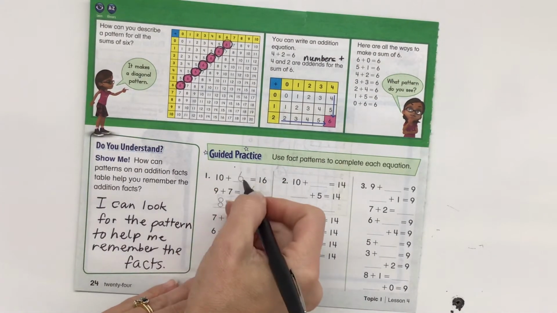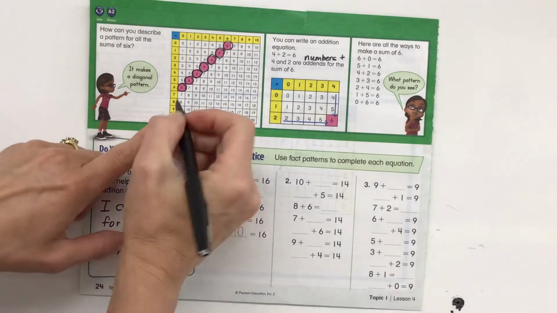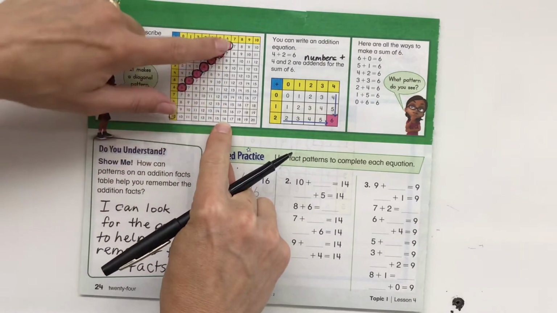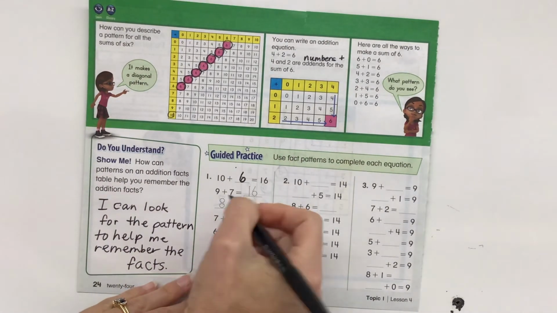Okay, 10 plus what equals 16? So I can actually take a look at this little chart here if I want to. Here's my addend of 10. 10, so this is my sum of 16. If I go straight up, I have my 6. So 10 plus 6 equals 16.